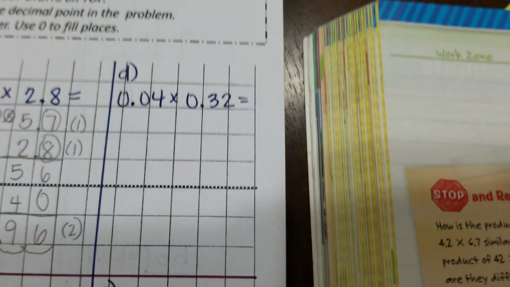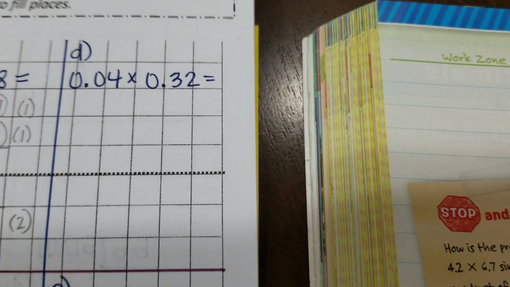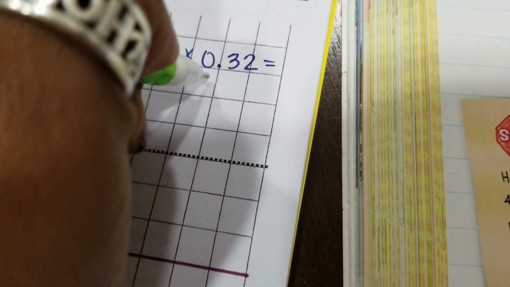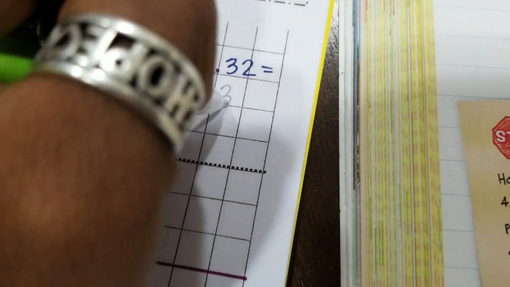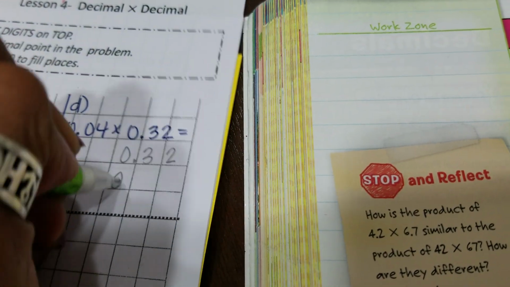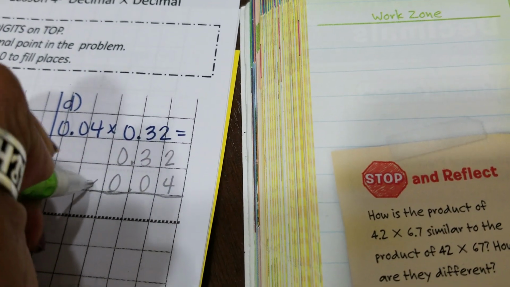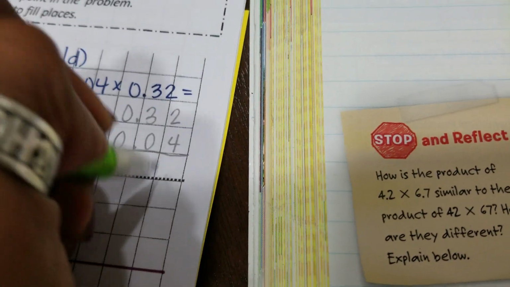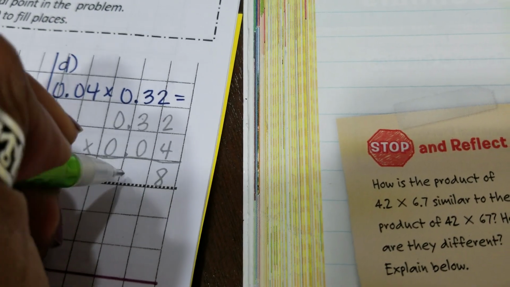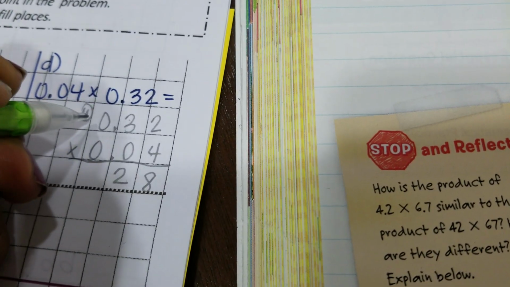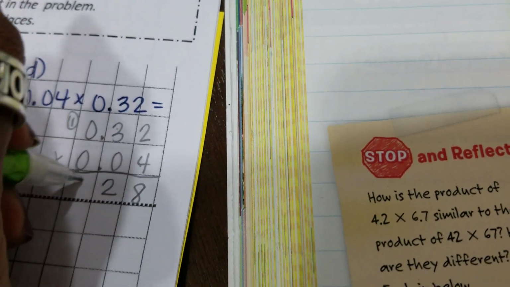Now question D. 0.04 times 0.32. We're going to start by putting our 0.32 on the top and our 0.04 at the bottom. 4 times 2 is 8. 4 times 3 is 12. Carry the 1. 4 times 0 is 0 plus 1 is 1.